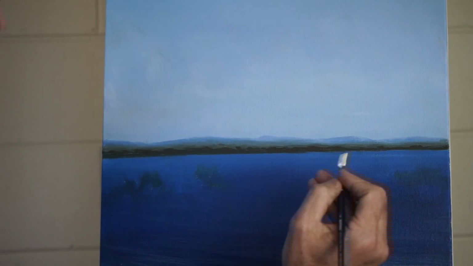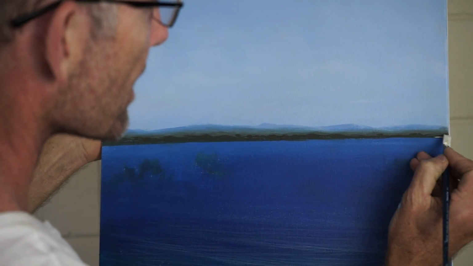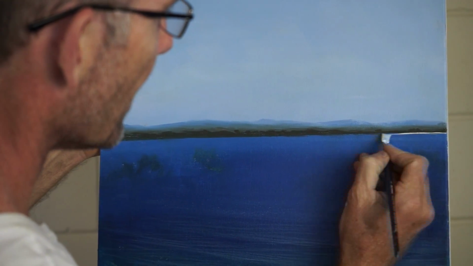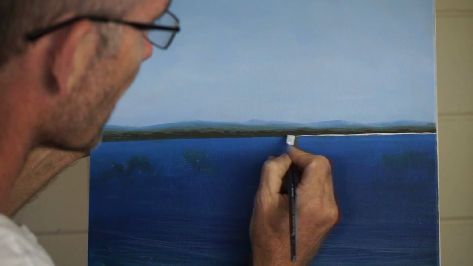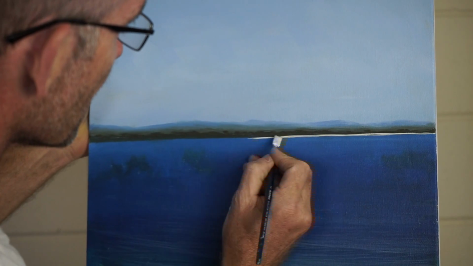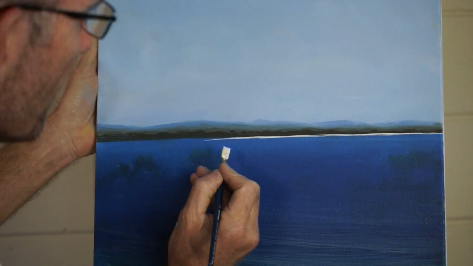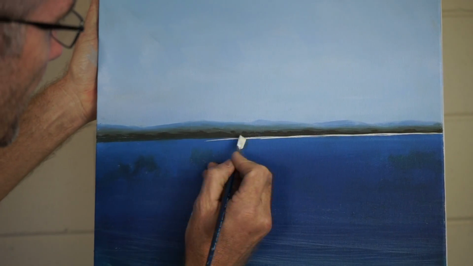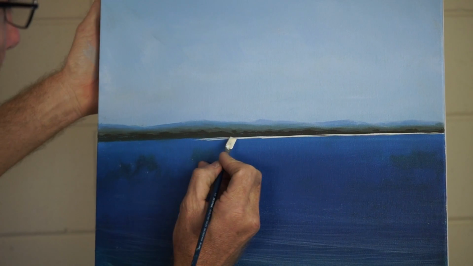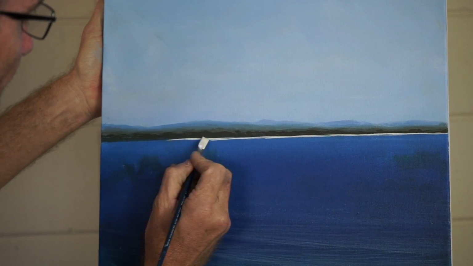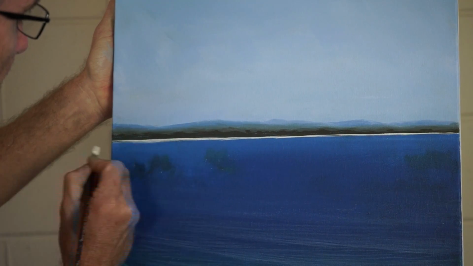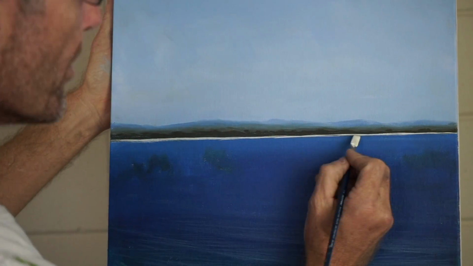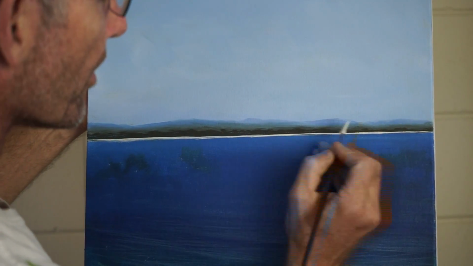So I'll start off by putting a suggestion of beach in here like that. And then as I come down here, you'll notice I'm dropping down to the left here. And I'm actually gradually making that beach a bit wider like that. So that should create the impression of that being further away.